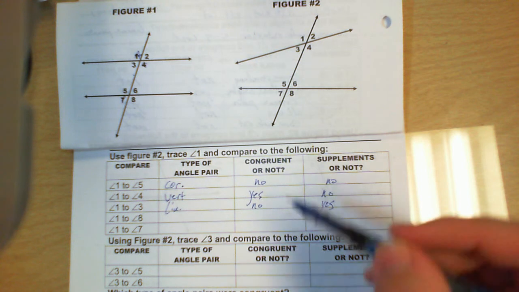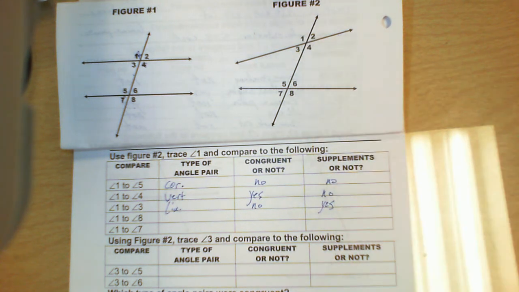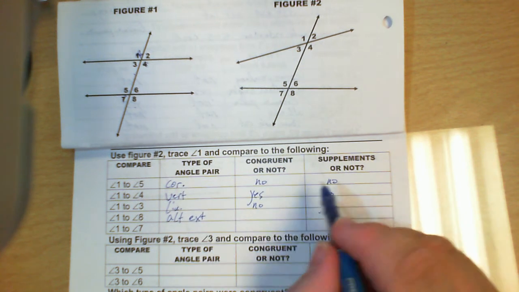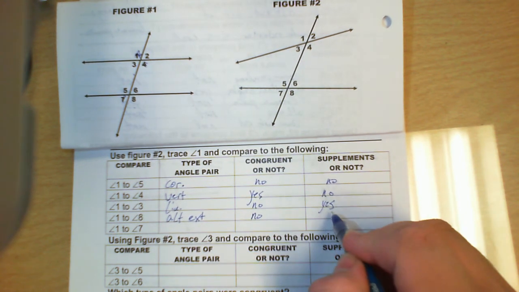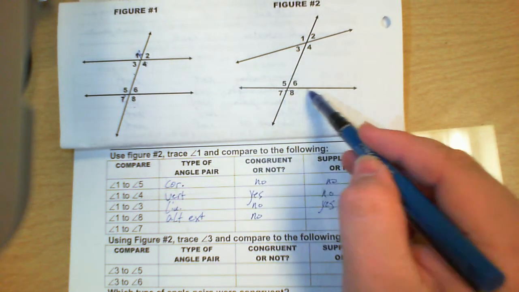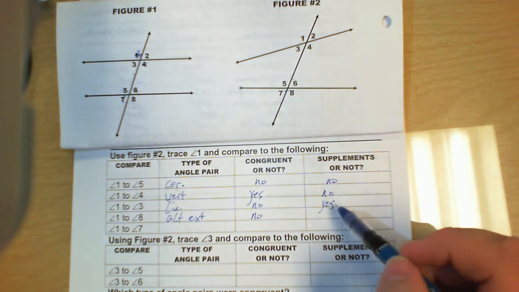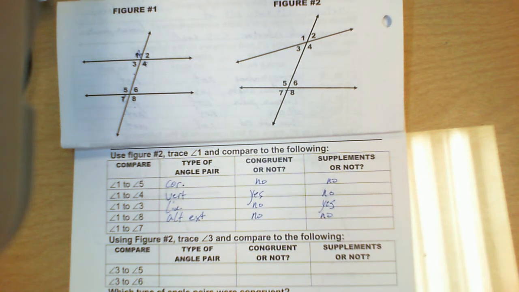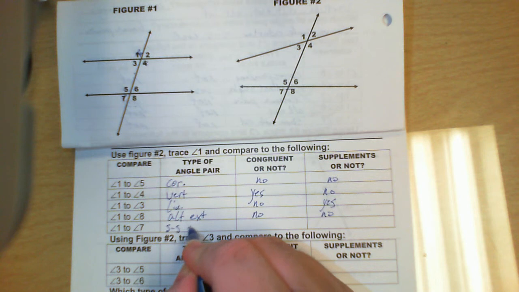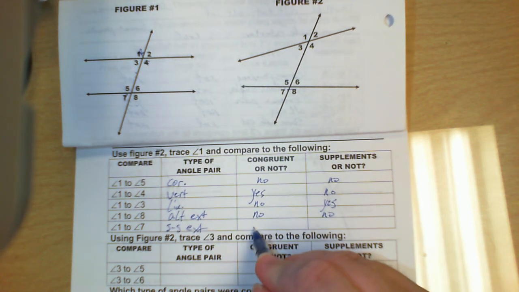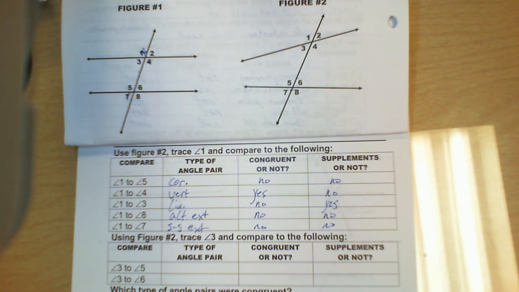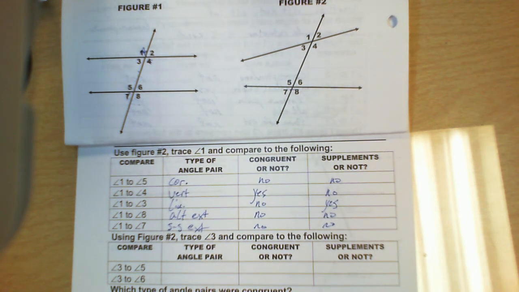Okay? What about 1 and 8? Alternate exterior. Are these two the same? No. Look at how this angle is, and look at how this angle is. And are they supplements? No. What about 1 and 7? Same side exterior angles. Are they congruent? No. And how about supplements? No. Not in this case, because they're not parallel lines.